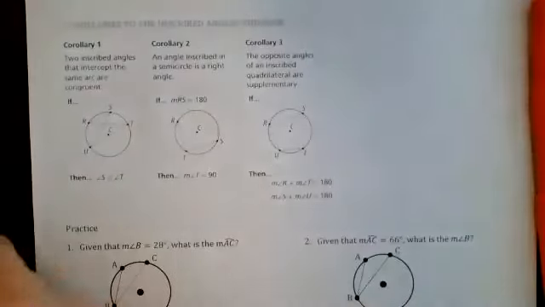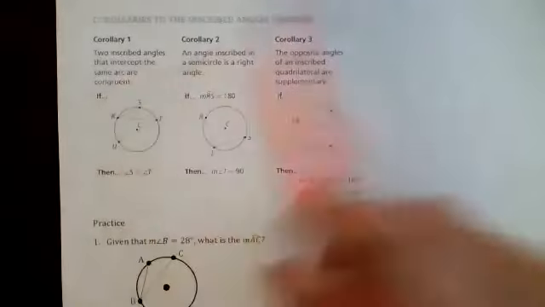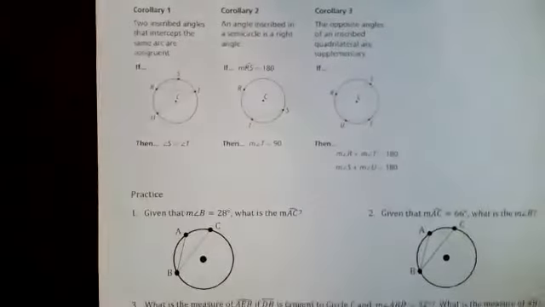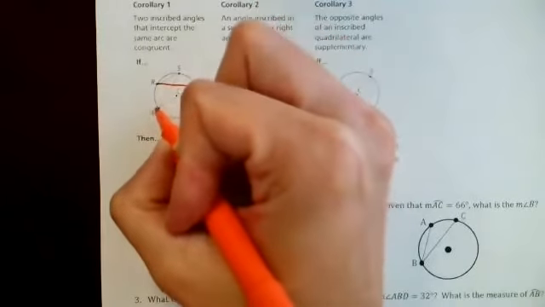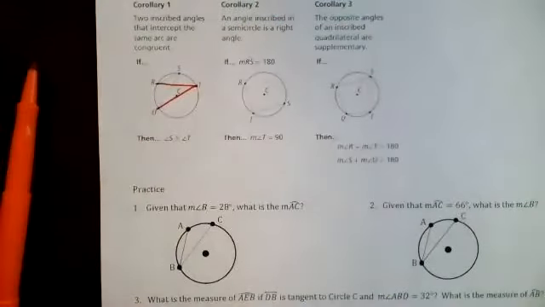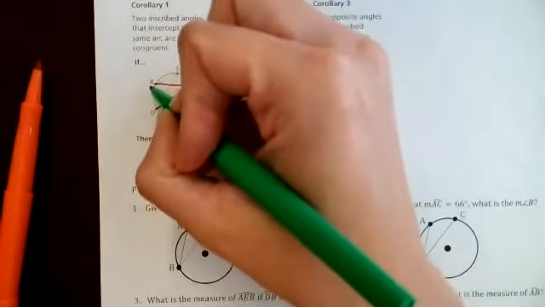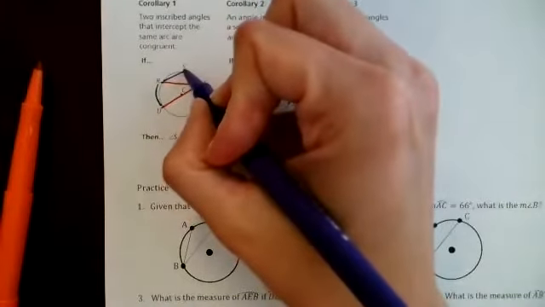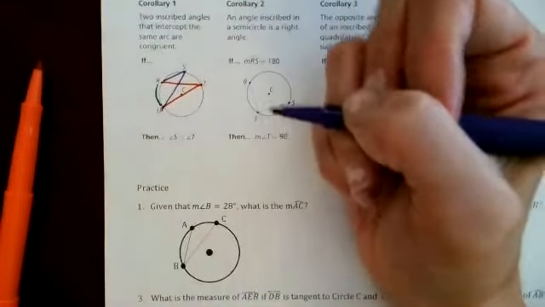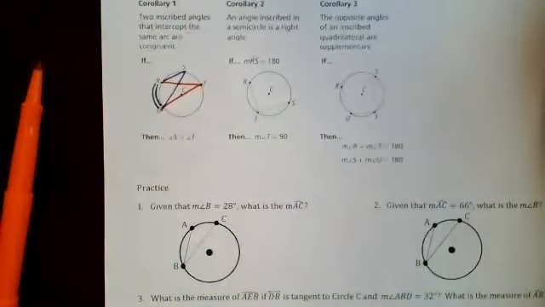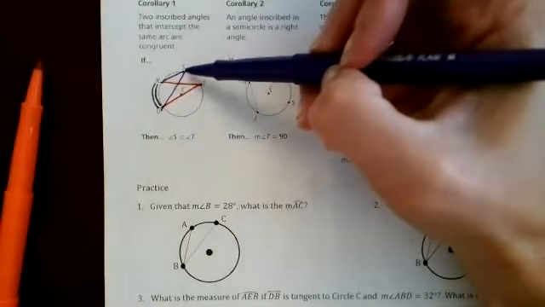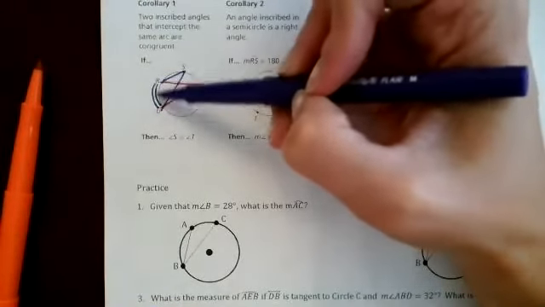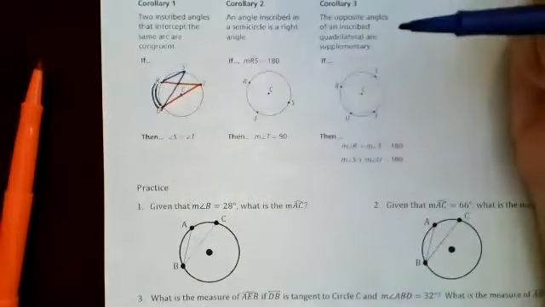Okay, the other important information that's in here, it says 2 inscribed angles that intersect the same arc are congruent. So we are looking at this inscribed angle here, and that it intersects arc RU. And then we are also looking at another inscribed angle, RSU. It also intersects RU. So it's saying that if the inscribed angles intersect the same arc, then the angles are the same.